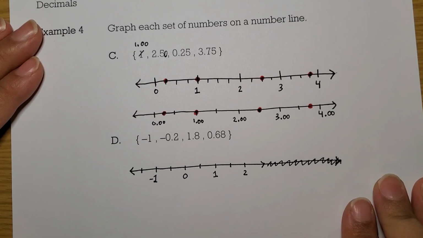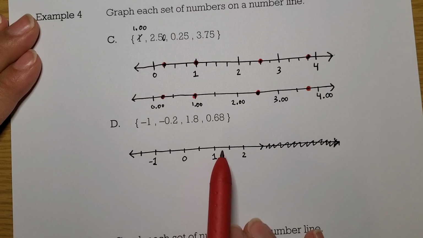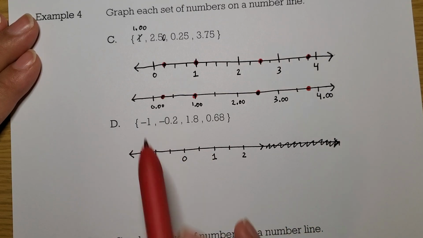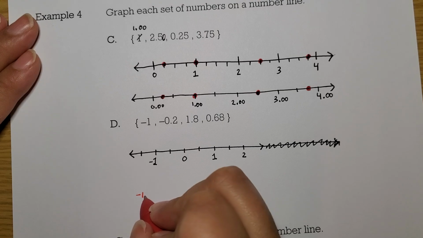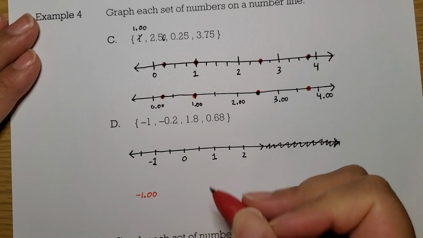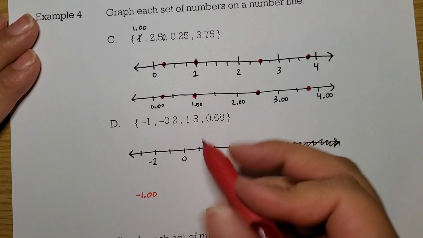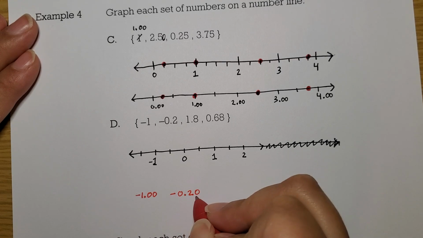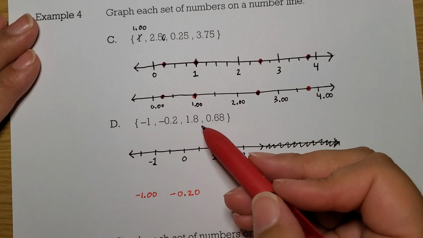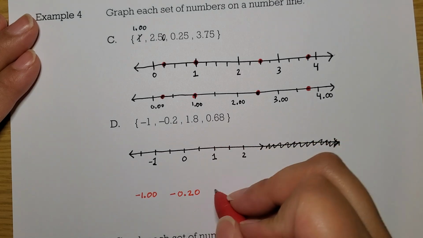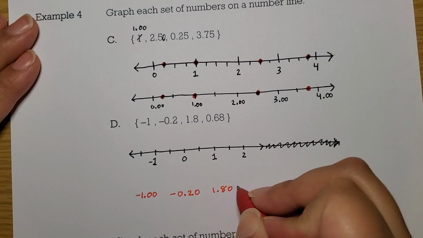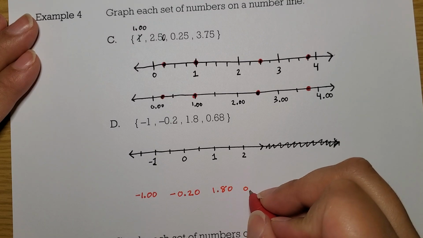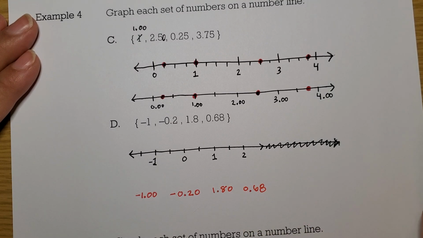So I'm going to write the numbers underneath, and it looks like the longest decimal I have is 2 decimal places. So I'm going to think of negative 1 as negative 1.00. Negative 0.2 is going to be like negative 0.20, so we have 2 decimal places. 1.8, I'm going to think of that as 1.80, again 2 decimals. And 0.68 is just 0.68.